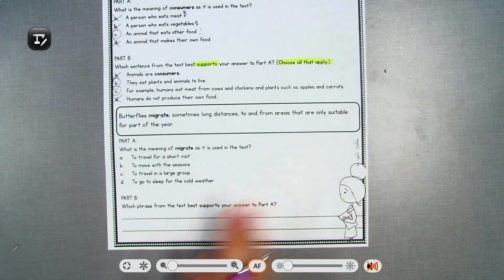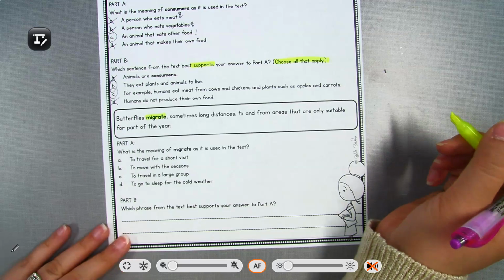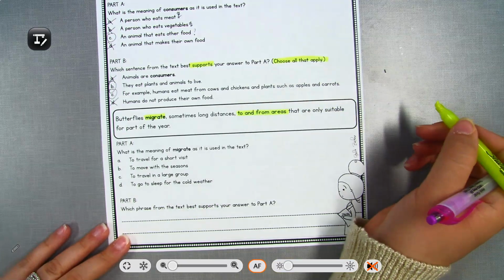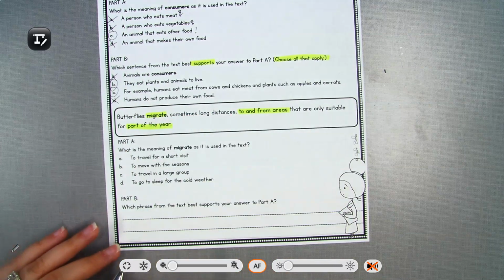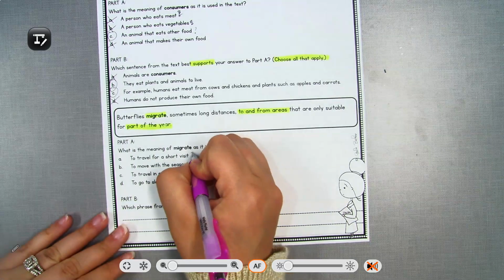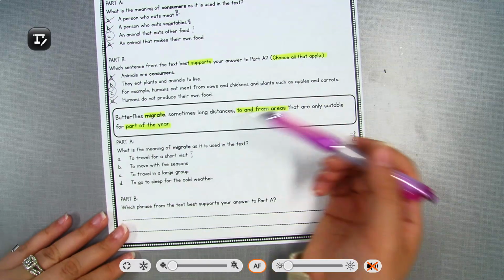Okay, let's look at the bottom one. Butterflies migrate sometimes long distances to and from areas that are only stable for the parts of the year. So we're looking at the word migrate. So let's see. Butterflies migrate sometimes long distances to and from areas. So we know it's something about going to and from areas that are only stable for parts of the year. So they only go for parts of the year. So to travel for a short visit, maybe, because we know they're traveling because they're going to and from areas and only for parts of the year. So possibly to move with the seasons.